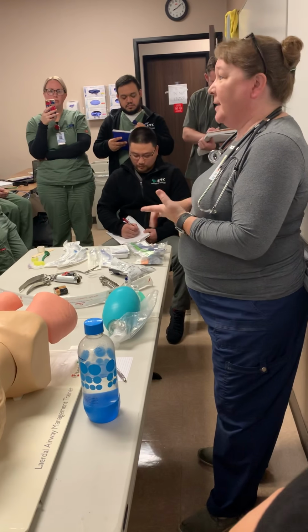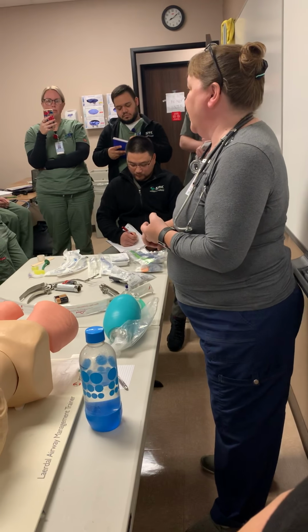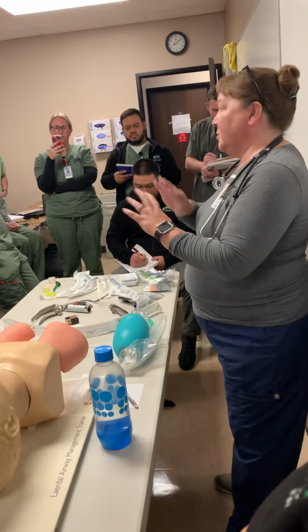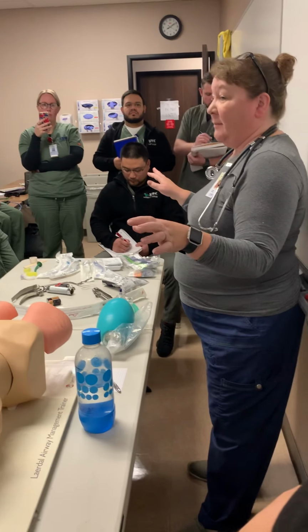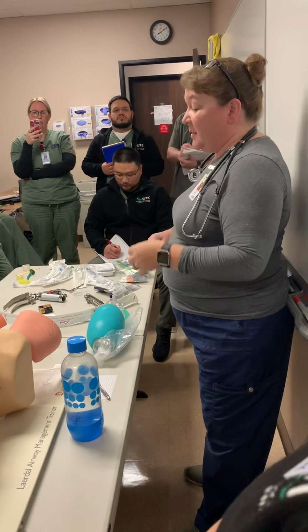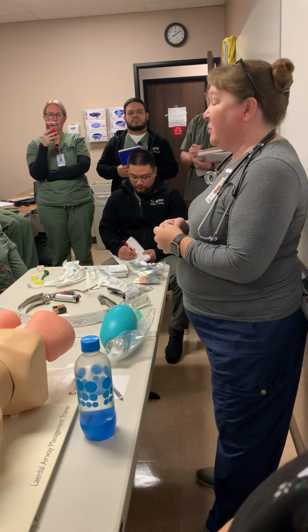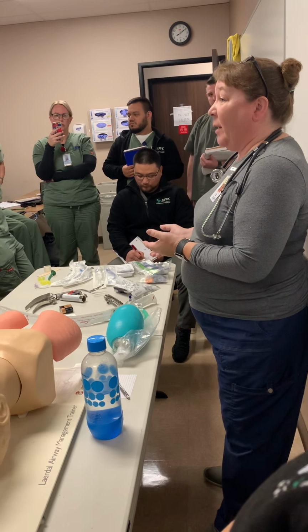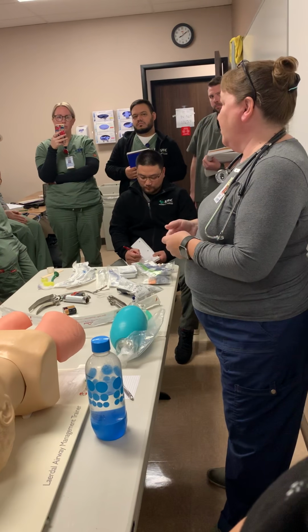So DNI, DNR, we're not going to intubate those patients. DNI is just do not intubate. DNR means do not do anything, do not resuscitate at all. You'll see those various forms of advanced directives in the clinical site. So with do not intubate, we might put them on BiPAP, but we're definitely not going to put an endotracheal tube in.